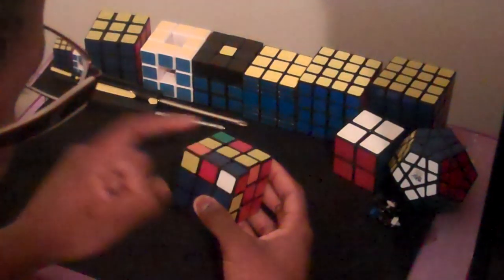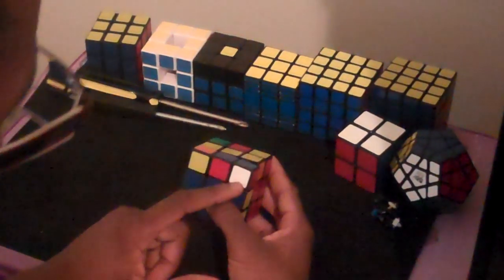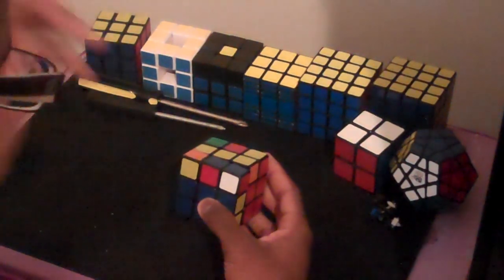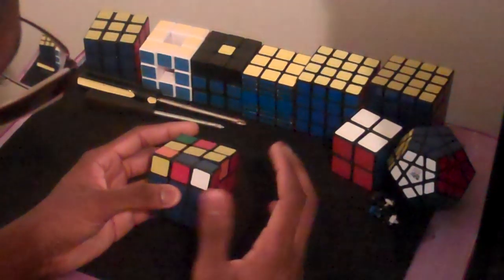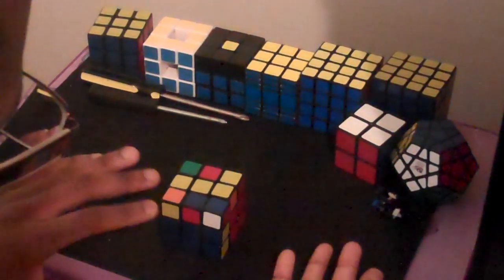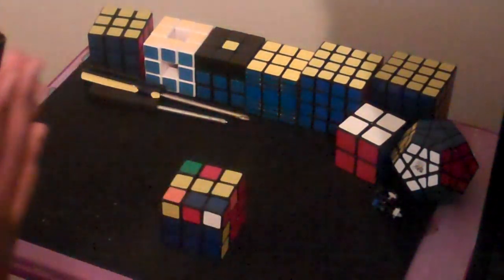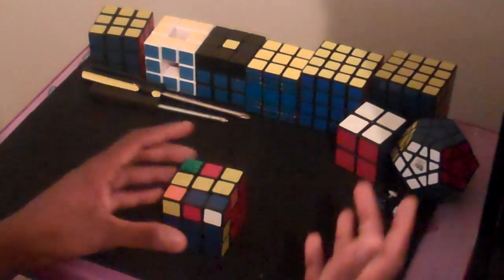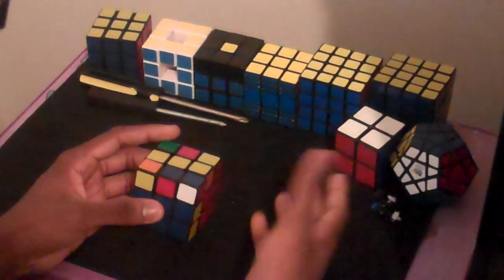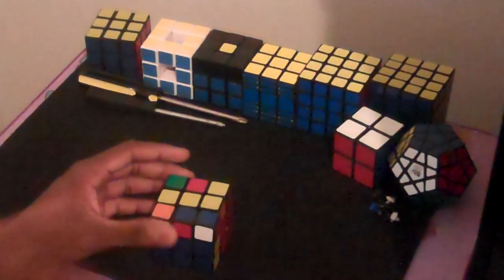When the two pieces are stuck together and white is not on top, like it's on the side right here, and the colors on top match. And in these cases that I'm talking about where the corner and edge are stuck together, you're either going to be using the trigger, R U R prime, or the reverse trigger, U R U prime R prime. Yeah, so trigger or reverse trigger.